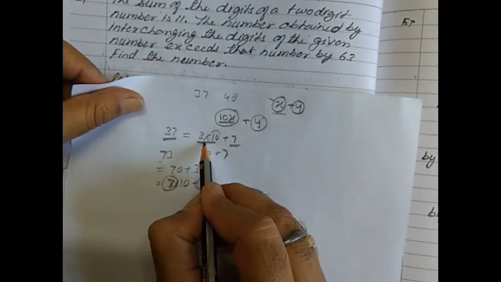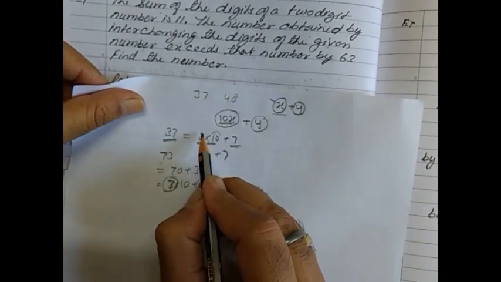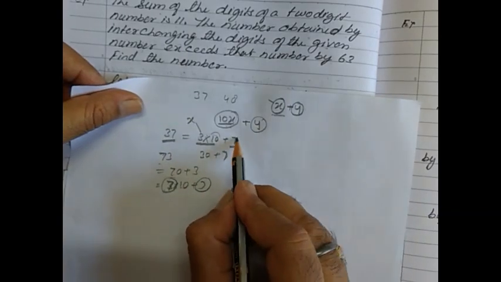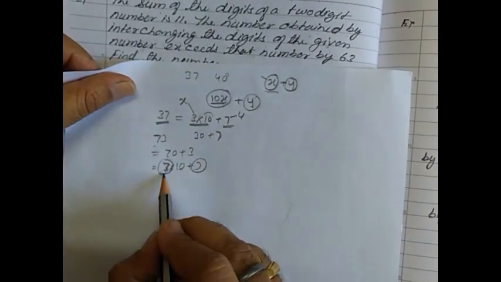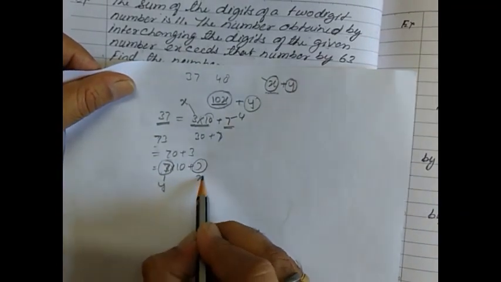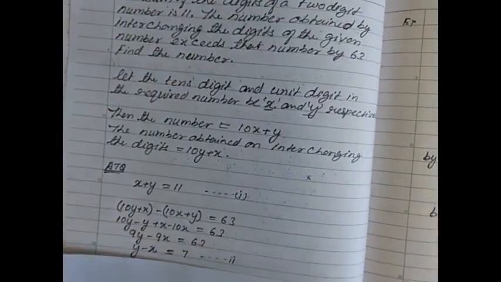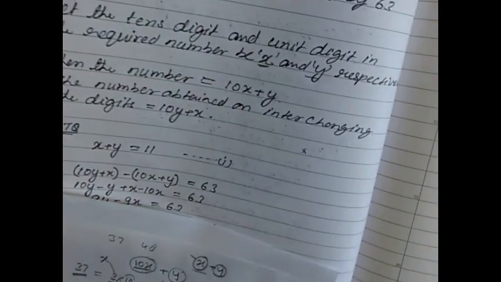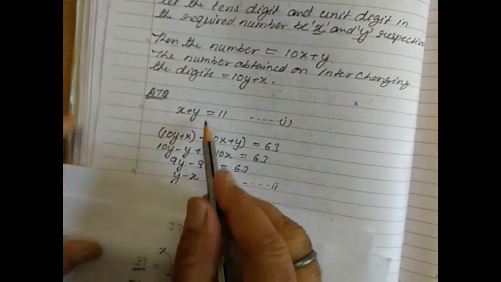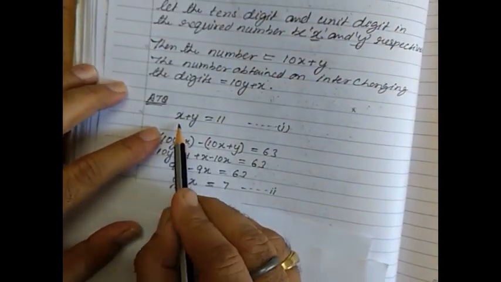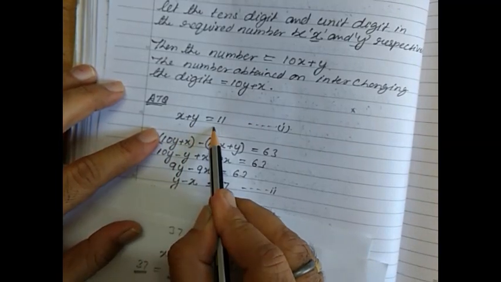Here I have taken it what? When we are writing 37, this was taken as x and this was taken as y. So here this y is here and this x is here. So here we have interchanged the digits. So x plus y is equal to 11 as per the question. The question says that the sum of the digits is equal to 11.